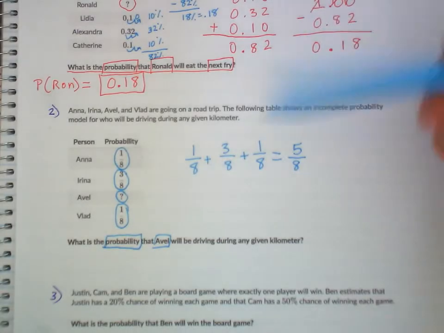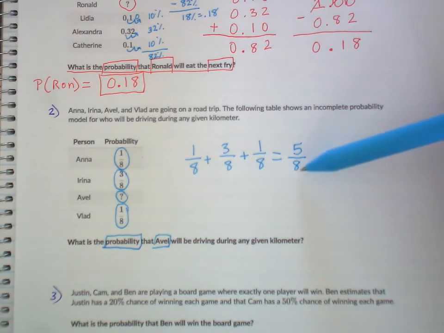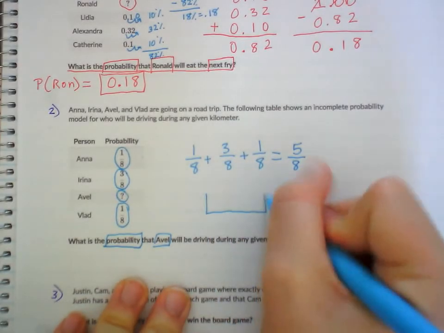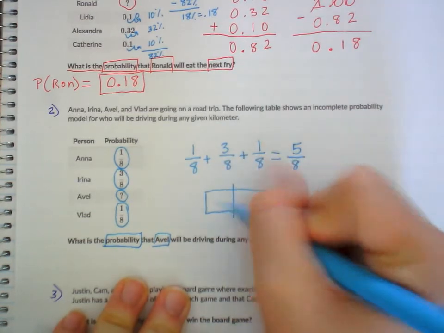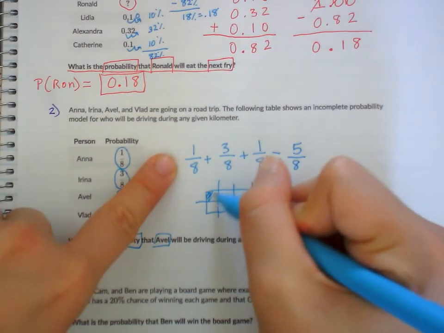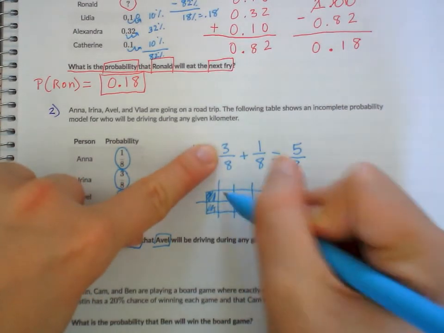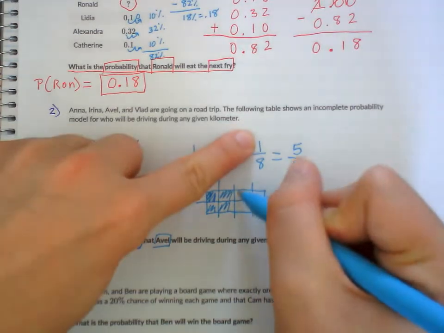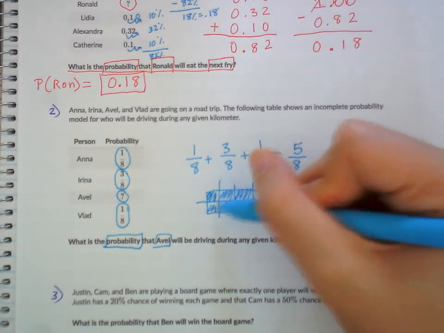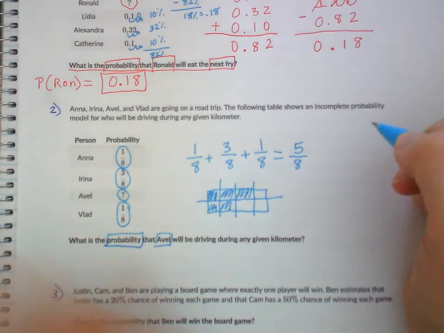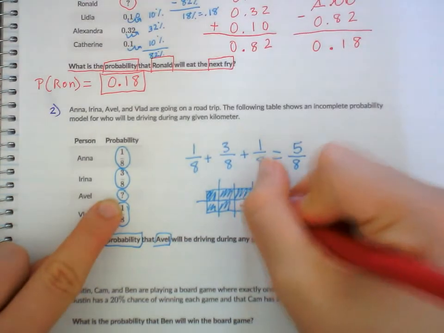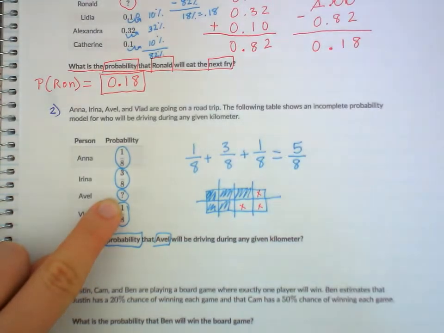Remember, when you're adding fractions, if they have the same denominator, you just leave it because it's broken into eighths. So like if you have a Pop-Tart and it's broken into eighths, we have 1/8, 3/8, so 1, 2, 3, and 1 more eighth. So right now we have 5 out of 8 pieces. 1, 2, 3, 4, 5. So how much is left for Avel? Well, 1, 2, 3 out of 8.